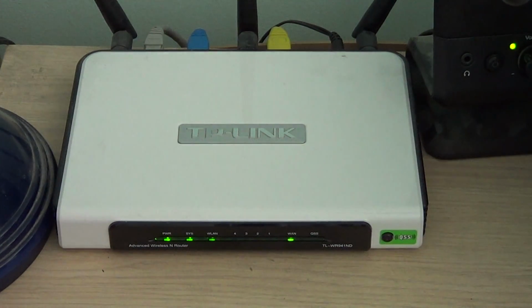Think of your router as a mini computer, and its job is to send out and share the internet all through your home and to all of the different computers you have. That's important to know, because a lot of people just don't understand what the router does.